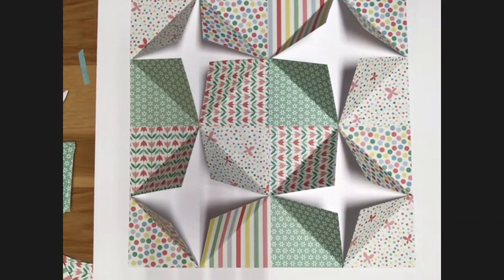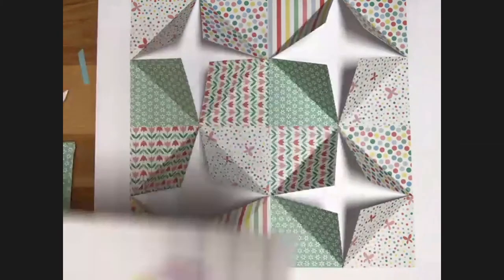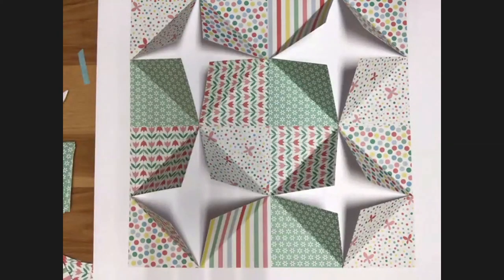So that, I believe, is all that I have for you tonight. So again, make an egg with your scraps. Do the word spring if you'd like, or any other word. Look for fun animal things that you might want to do.